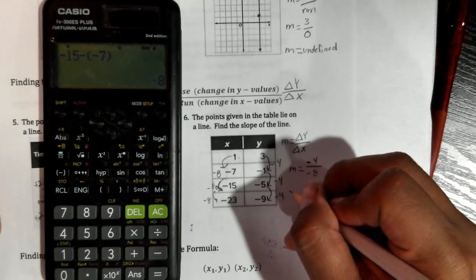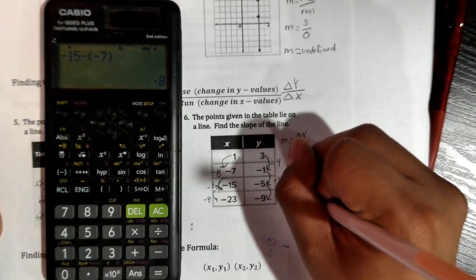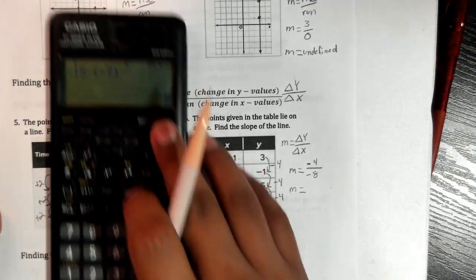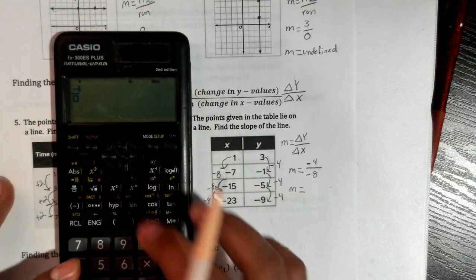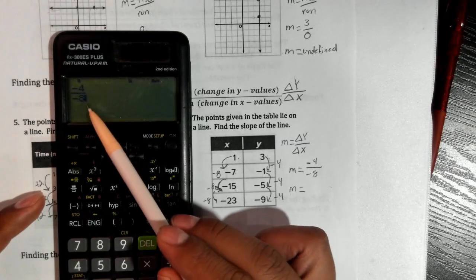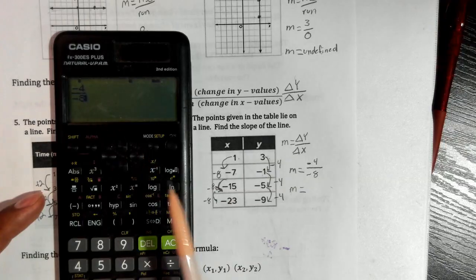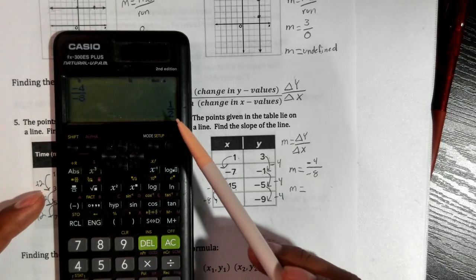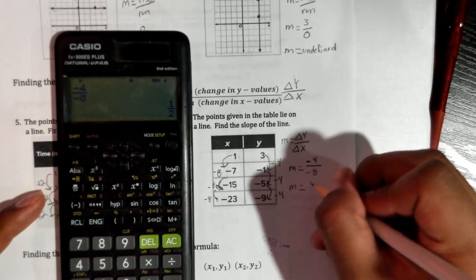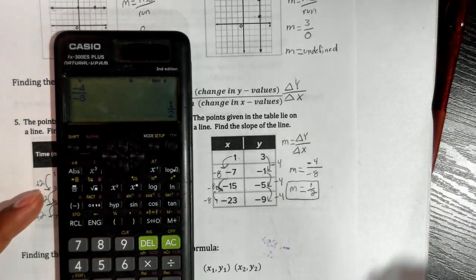And again, our slope, we always want it to be in its simplest form. Our slope right now is negative 4 over negative 8. And maybe again, we can't do that in our head, so let's just type it into our calculator and see if it can be simplified. All I'm doing is putting the changes that I had in both into my calculator and see if it simplifies. It does simplify to a positive 1/2. So this here is my final answer.